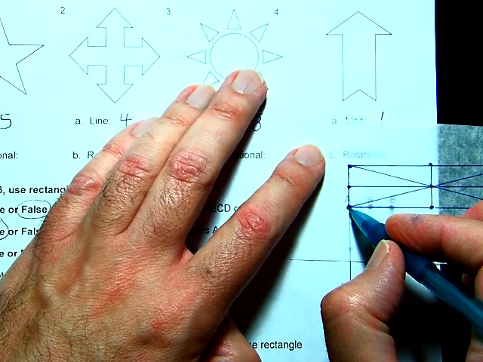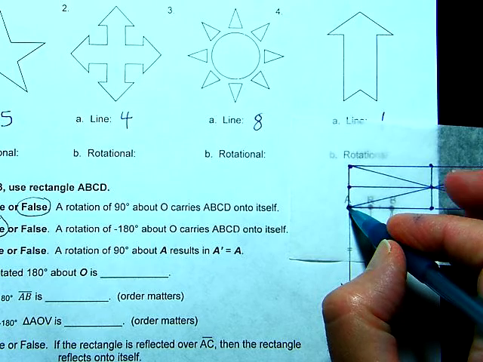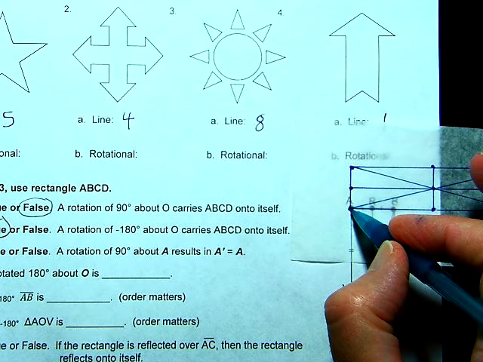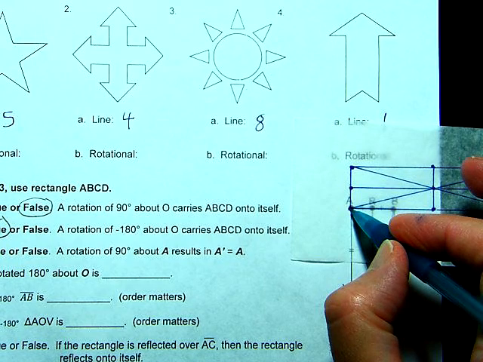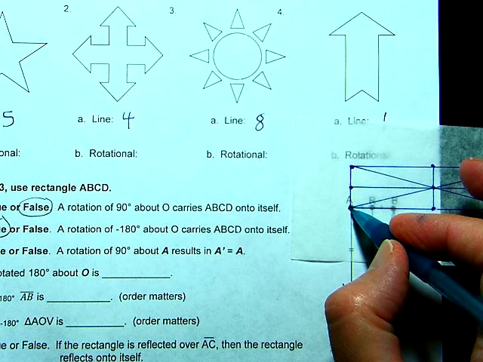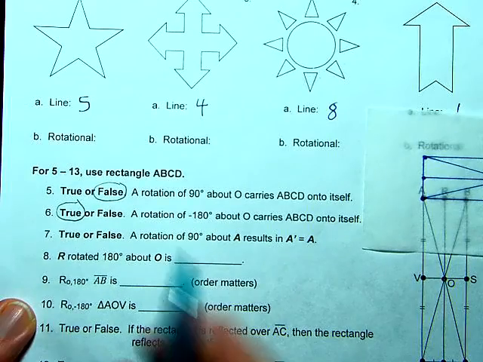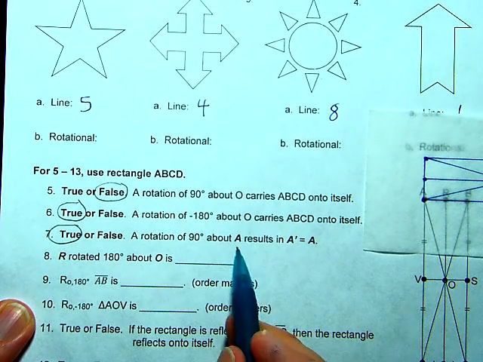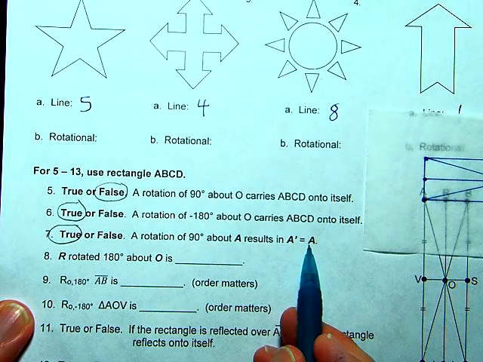Now the figure is clearly not on top of itself, right? The figure is really very different from where the rest of the rectangle is. But point A is still on top of point A prime, because point A prime is still where point A is. Where my pencil is, where I'm holding this down, is A prime. So this is true. A rotation of 90 degrees about A maps A into itself.